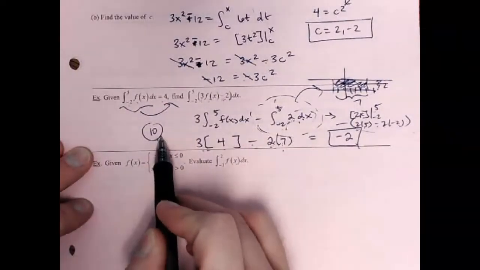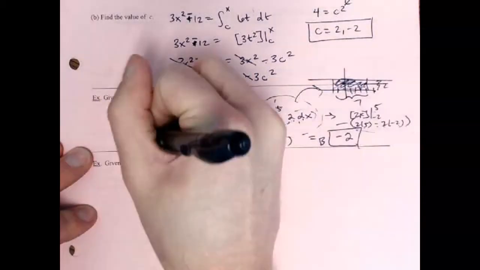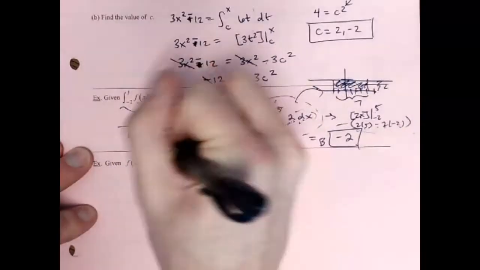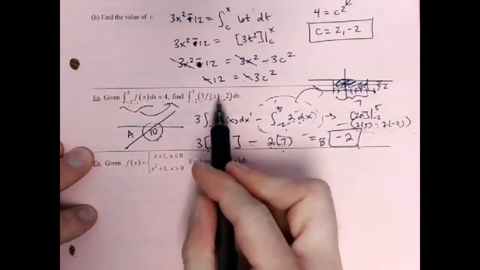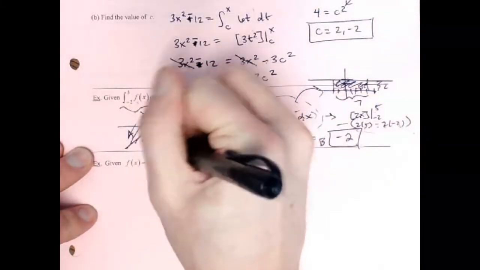I guarantee you, like if this was answer choice B, I guarantee you this would be one of the other options to try to get you. But that's not the right answer. This has to be integrated. It can't just be subtracted.